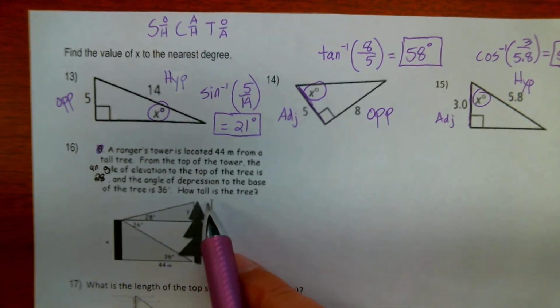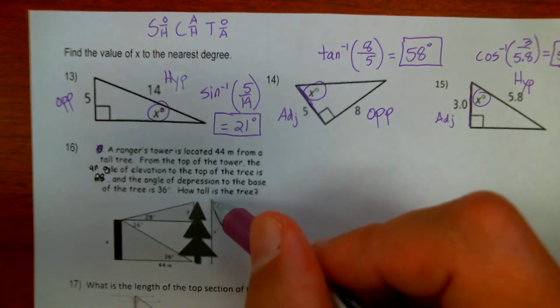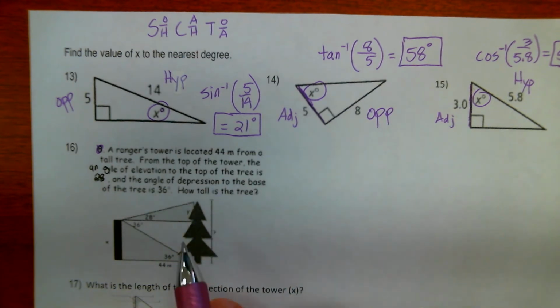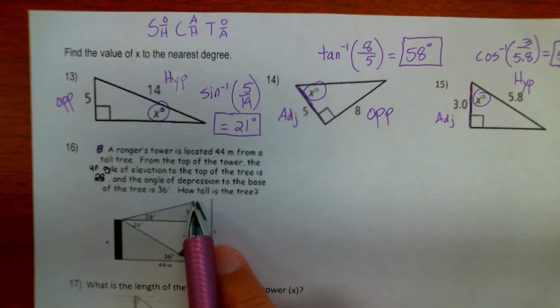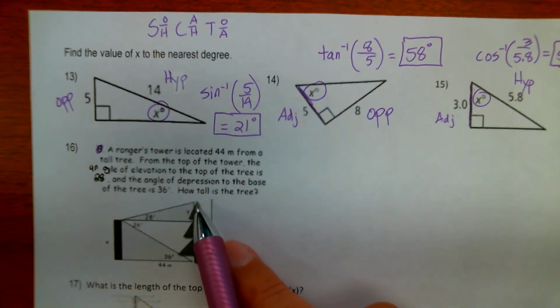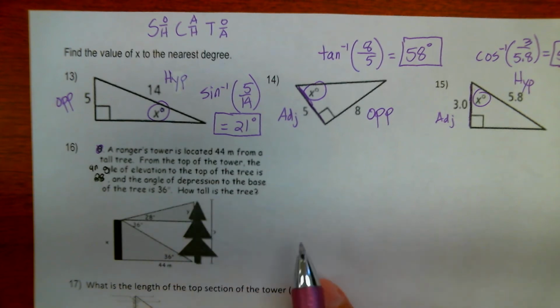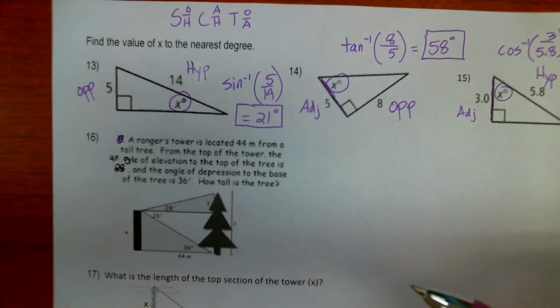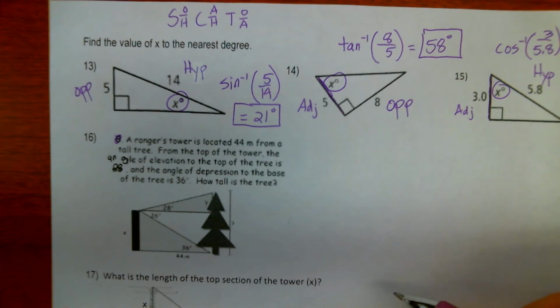Okay, so I'm trying to find this whole length here. From here to here, we're going to call that y, and from here to here, we're going to call that x. If I knew what x was and what y was, I would add those together to find the height of the tree. So basically, we're going to have to solve 2 trigonometry problems all in the same problem.